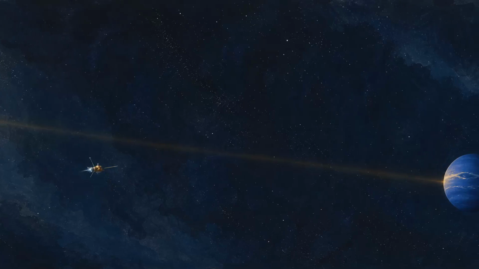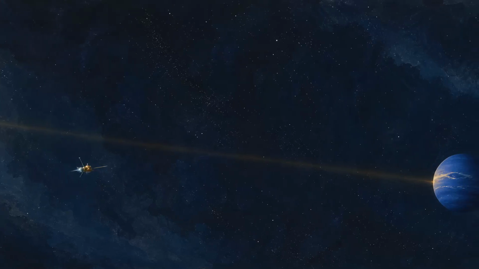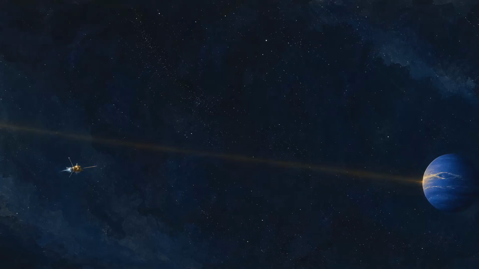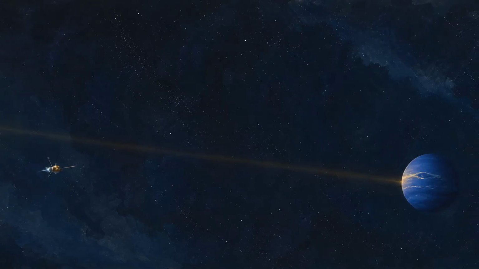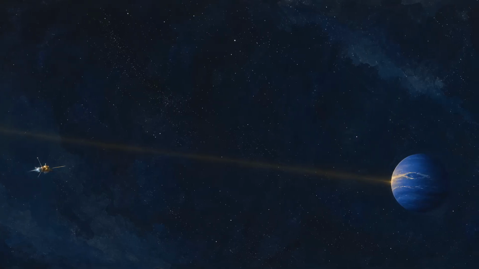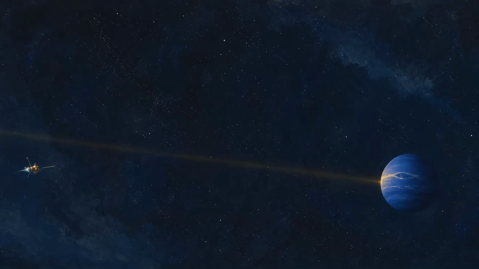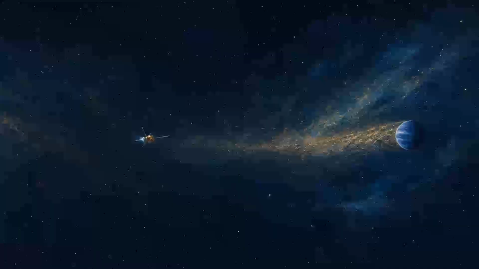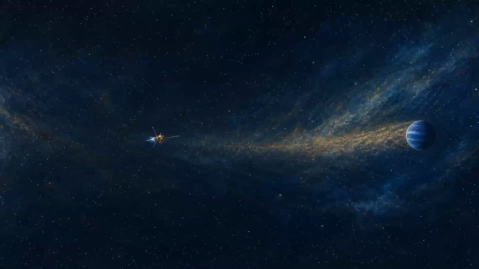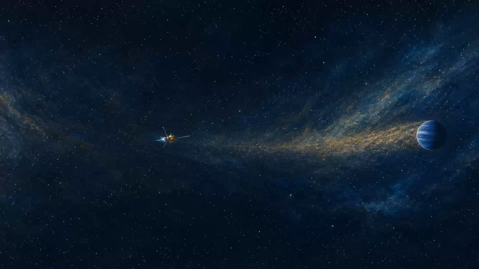Yet noon on Neptune would not be black. The distant sun would remain a concentrated, brilliant source. Human intuition often confuses a small apparent disk with a weak lamp. The sun at 30 astronomical units still provides enough visible light to illuminate clouds, rings, and icy moons.